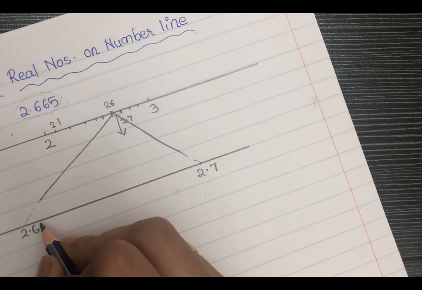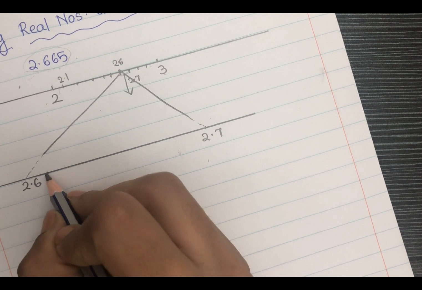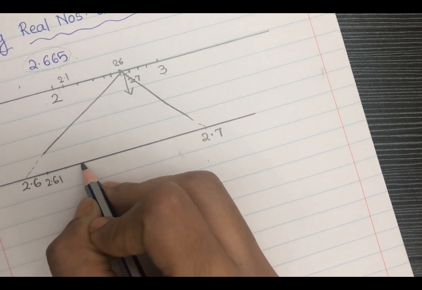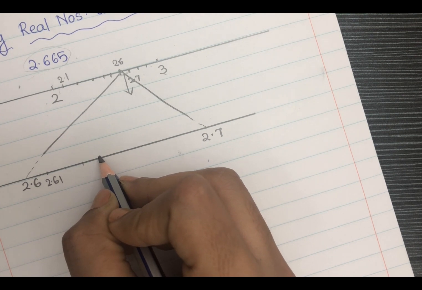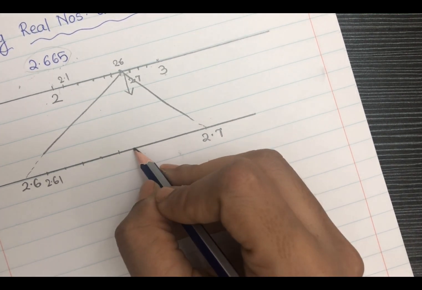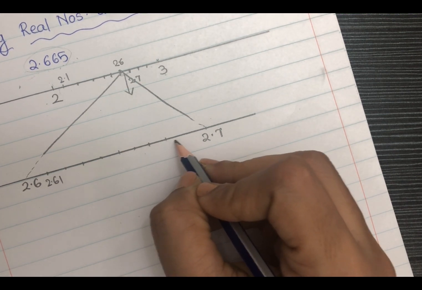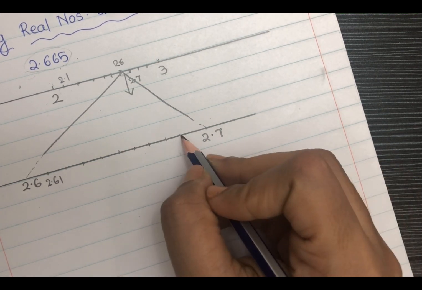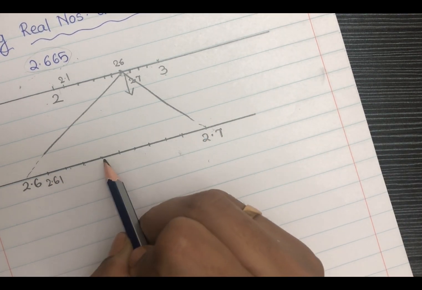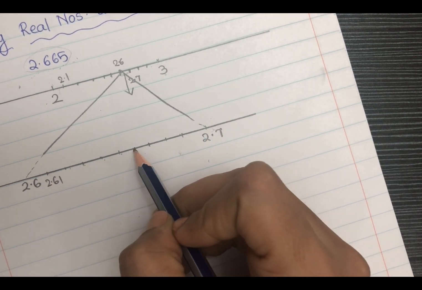So what comes in between? 2.61, 2.62, 2.63, 64, 65, 66, 67, 68, 69 and 2.7. So 1, 2, 3, 4, 5, 6.